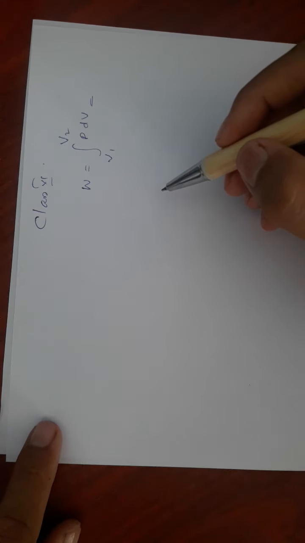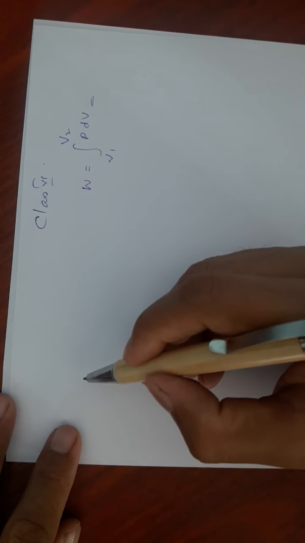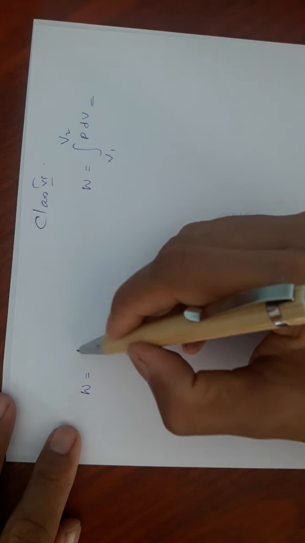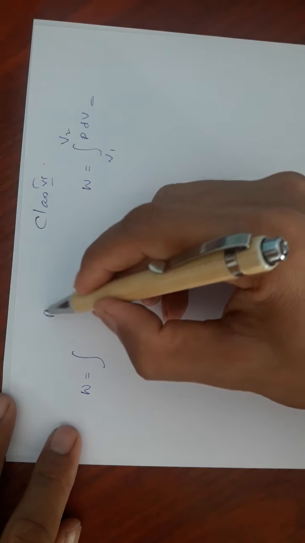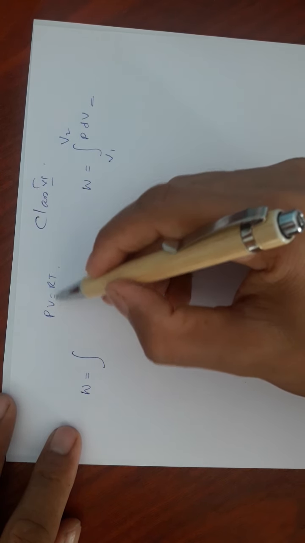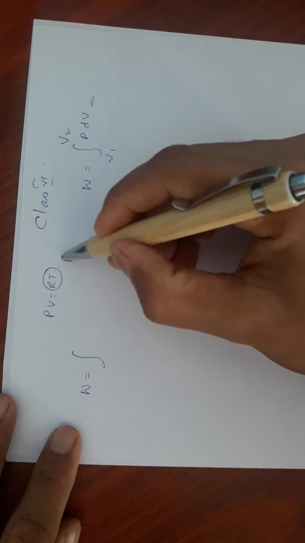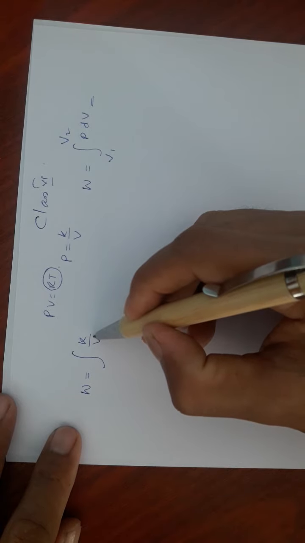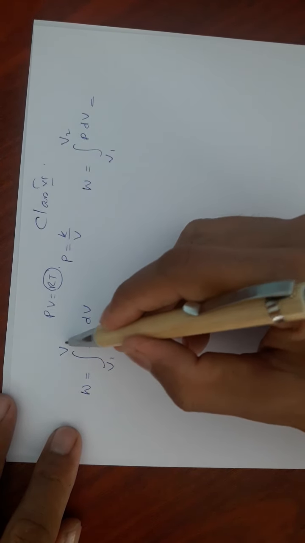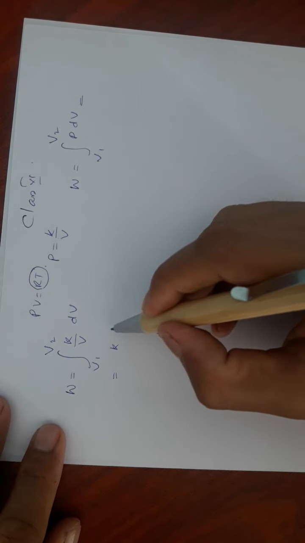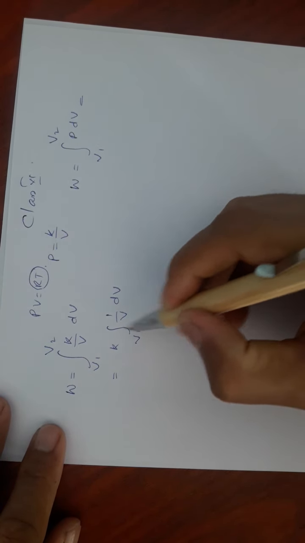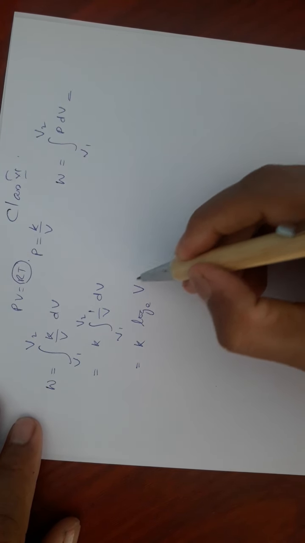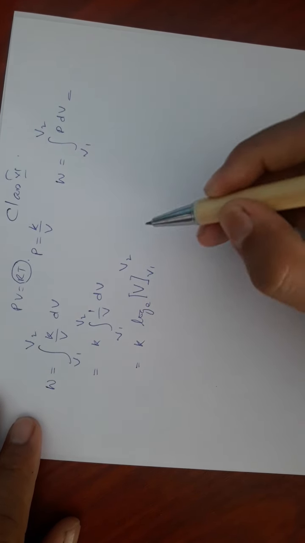So let me just highlight that one more time. The equation was the integration of P dV, where PV is equal to RT. In that case, this was taken as constant. So P is equal to constant K by V. So it was put here: K by V dV from V1 up to V2. When you take K outside the integration, K times 1 by V dV from V1 to V2 is equal to K log of V, between the limits V1 and V2.